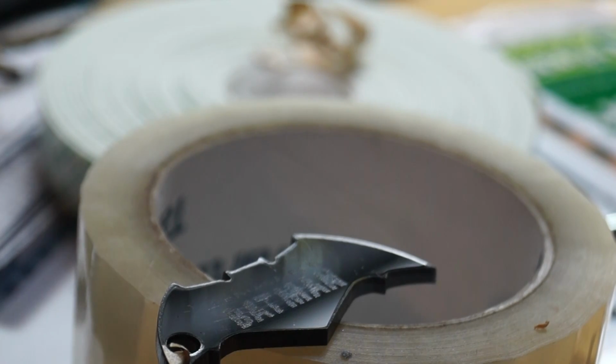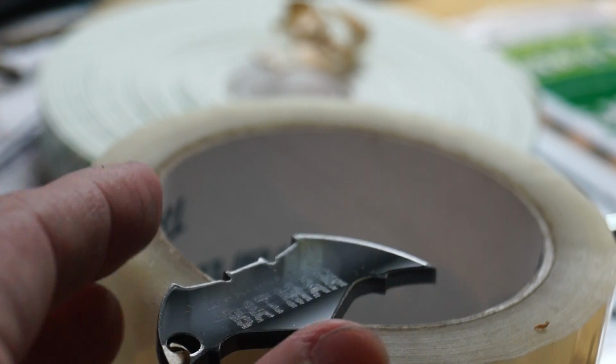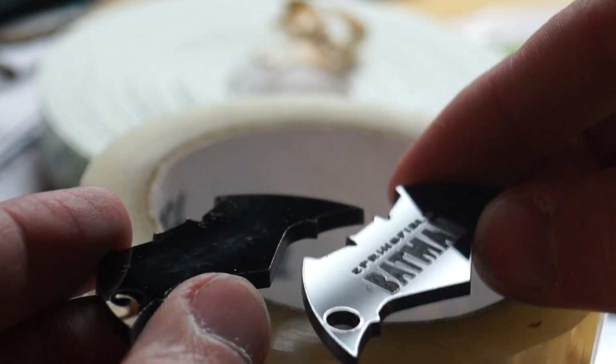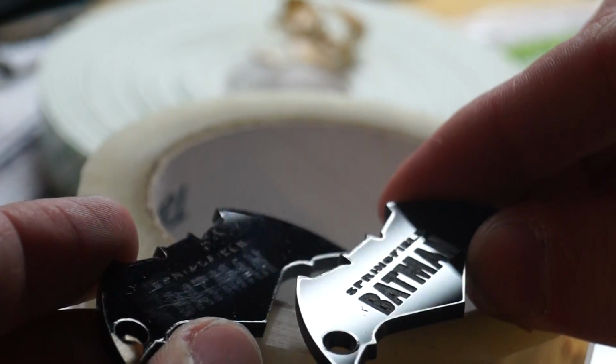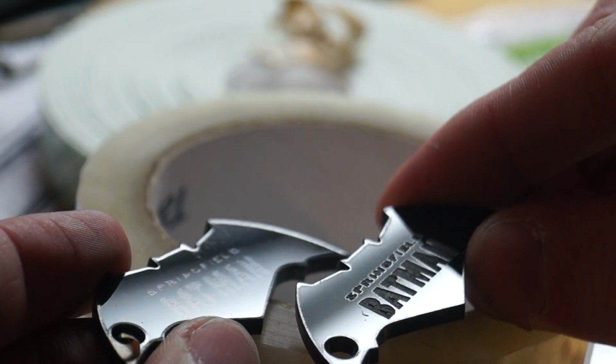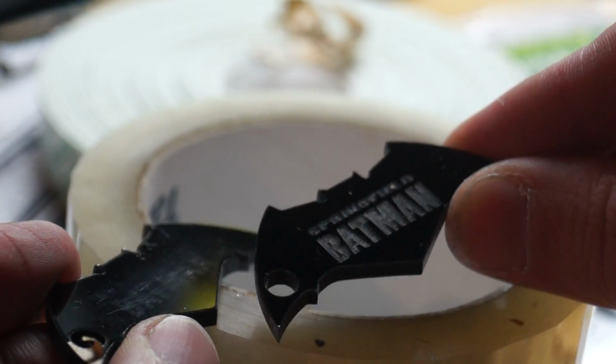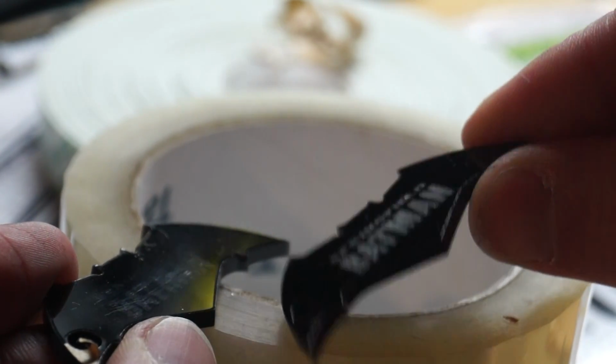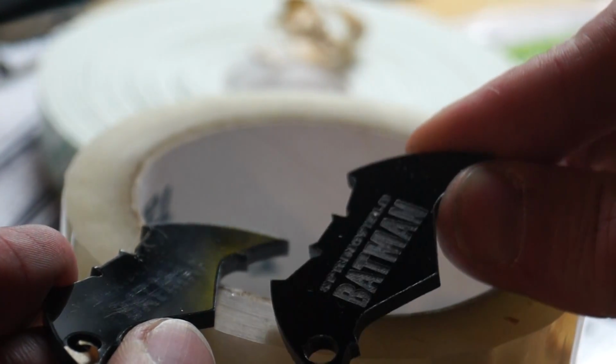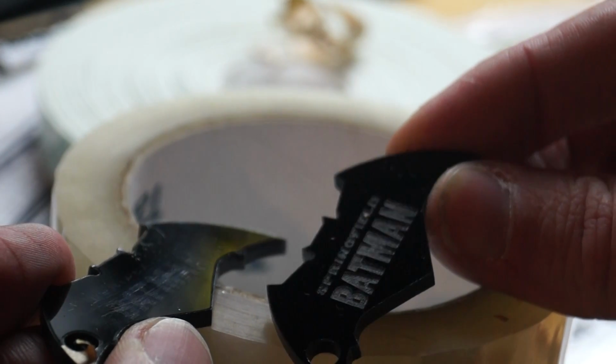I ran the file again. Here's the original, and then here it is with the engraving power doubled. Much better. Yeah, it looks pretty good. Not bad for a free little trinket for meeting the Springfield Batman.